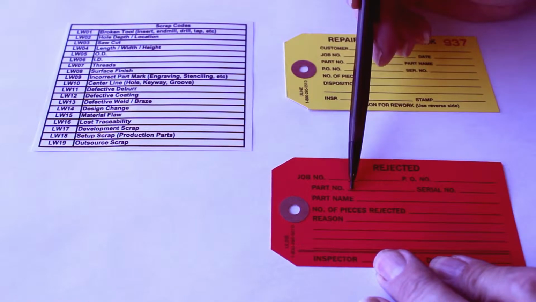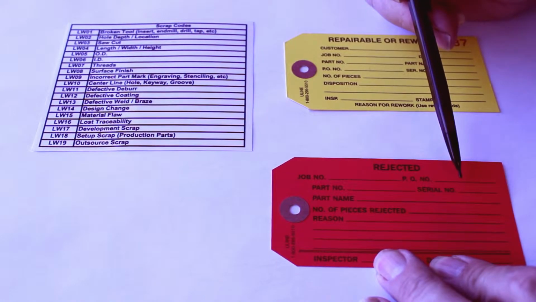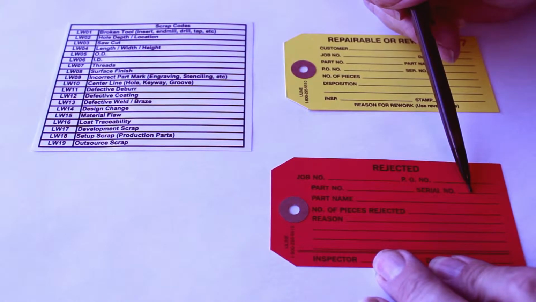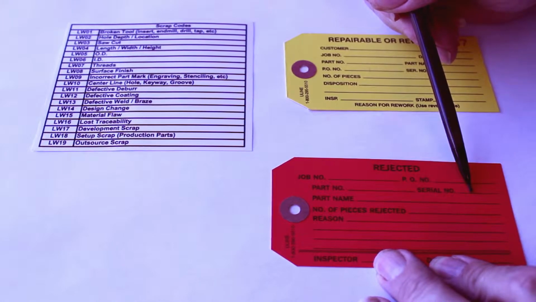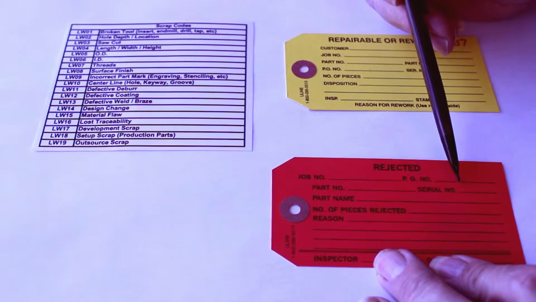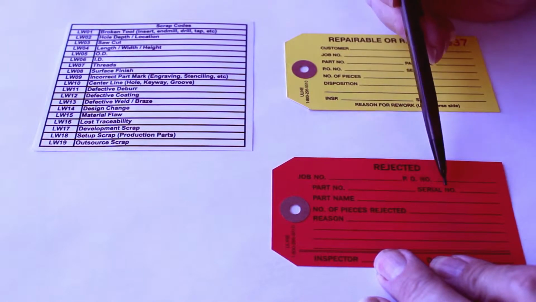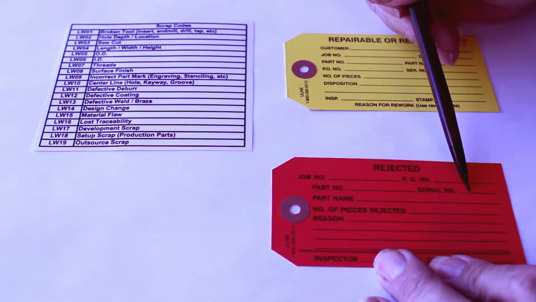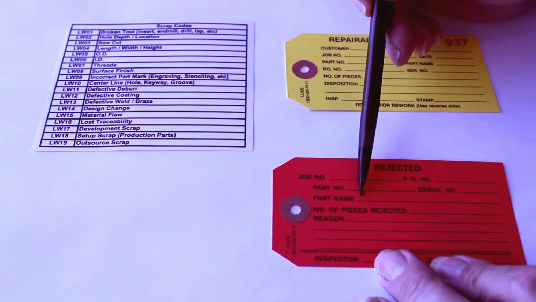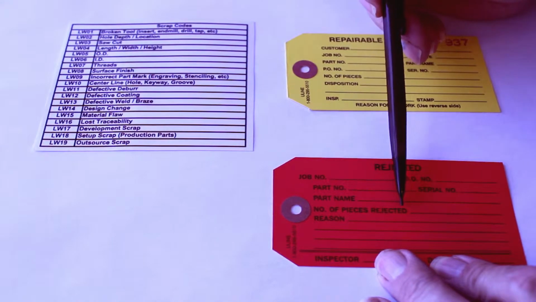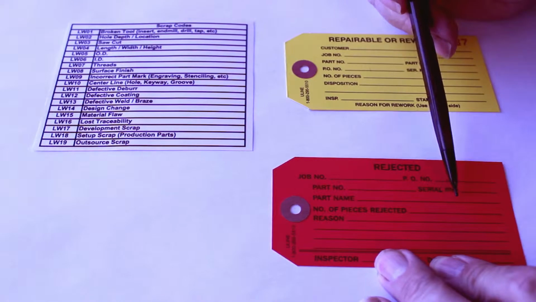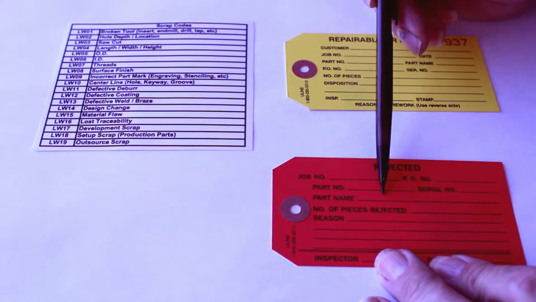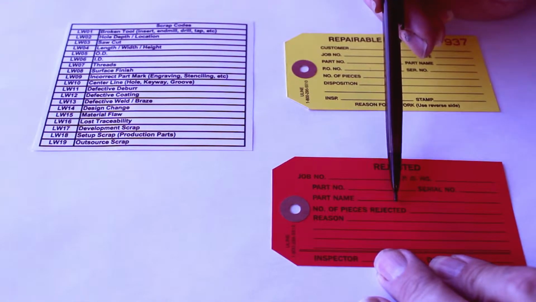Part number, put your part number and the serial number. If you have a piece of material and you're working on it, and you haven't taken any dimensions yet, but you found it has a flaw or a bad problem, you're going to scrap it out. Just put the part number, put NA right here, meaning that there's no serial trace yet. Part name, you go ahead and fill that out. Number of pieces rejected. If you've got more than one piece, you can include them on this one tag if they're all the same problem. If they're different problems, you need to go to a different tag.